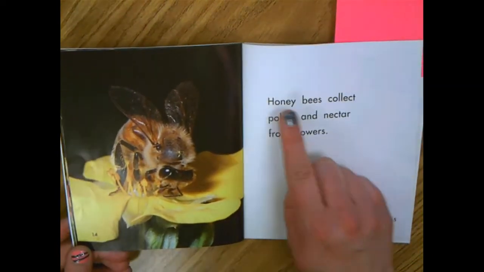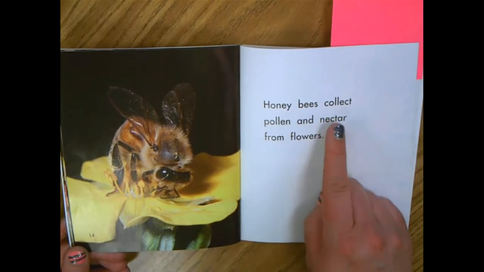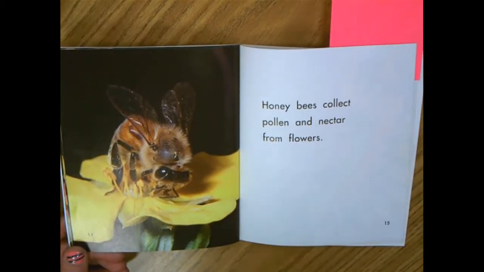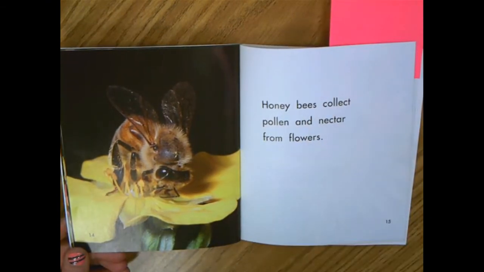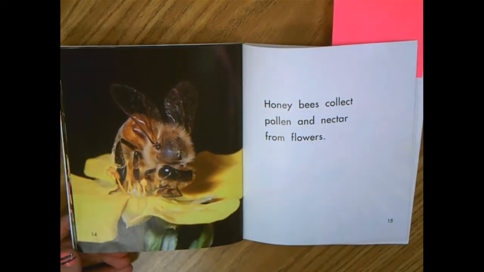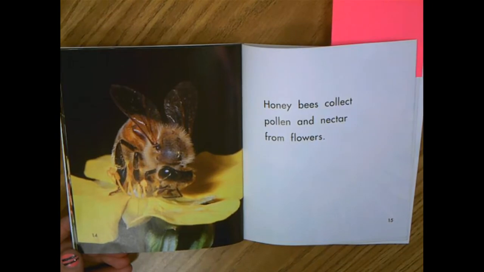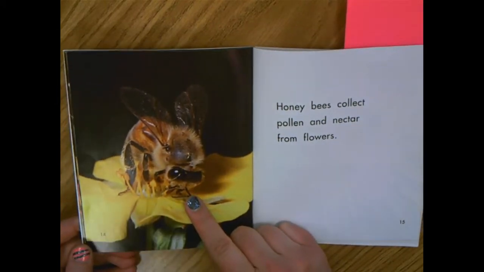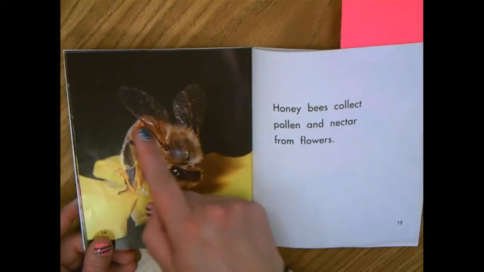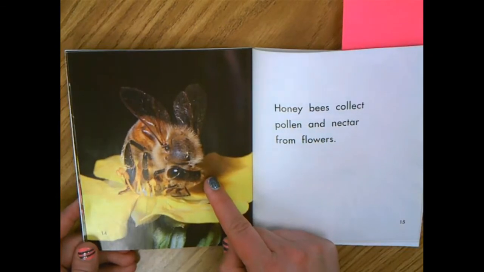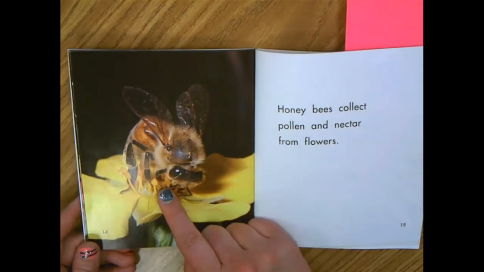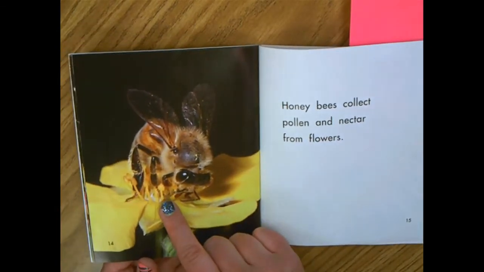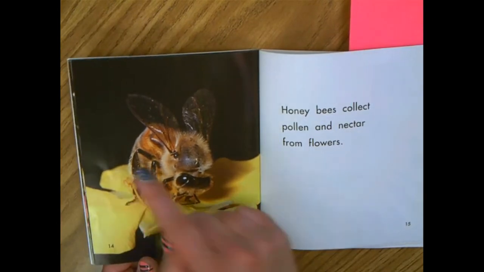and it says honeybees collect pollen and nectar from flowers. Pollen and nectar are two expert words that I kind of need to figure out what that means. So let me look at the picture. Well, I see my bumblebee here, and if I look very closely, the bumblebee is right in the middle of the flower where these things are coming up.